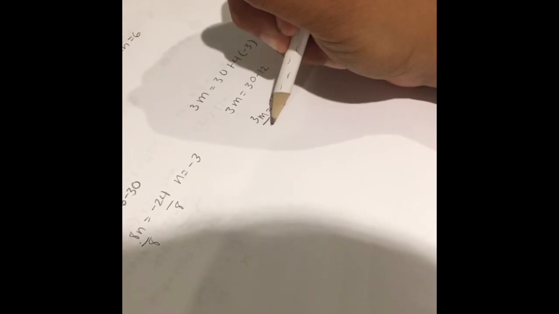Step 6 is to plug in n into the first equation to find m, to give you 3m equals 30 plus 4 times -3. Step 7 is to multiply out the bracket, which will be 3m equals 30 minus 12, which will give you 3m equals 18, and then you're going to divide both sides by 3, which will give you m equals 6. So the solution will be -3 and 6.